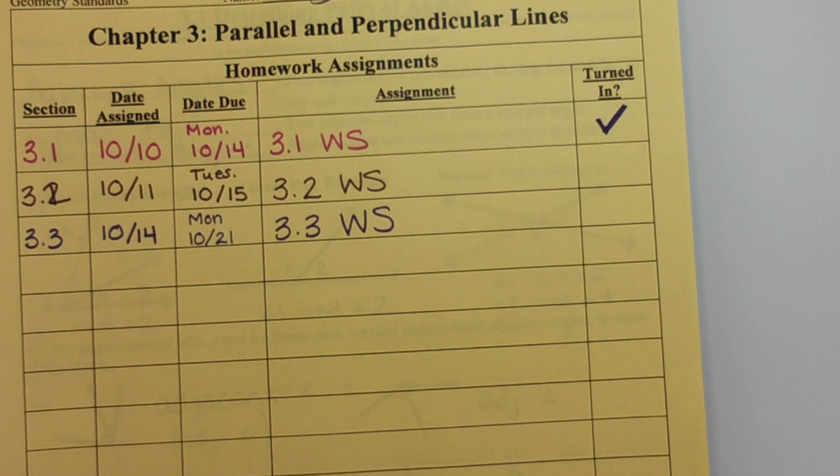Looks like 2.6 worksheet 2. It looks like 2.6 worksheet 2 is the one that you have marked. That's Peyton, that's Hayden. Supplementary adds to 180, right? Complementary adds up to 90. Supplementary is 180.